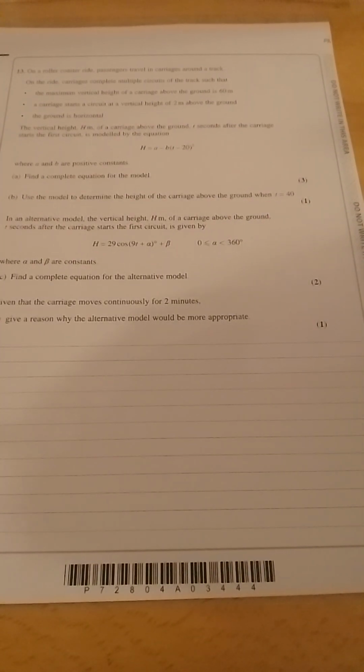Question 13. On a roller coaster ride, passengers travel in carriages around a track. On the ride, carriages complete multiple circuits of the track, such that the maximum vertical height of the carriage above the ground is 60 metres. A carriage starts a circuit at a vertical height of 2 metres above the ground. The ground is horizontal. The vertical height h of a carriage above the ground, t seconds after the carriage starts the first circuit, is modelled by the equation h = a - b(t - 20)². Find the complete equation for the model.